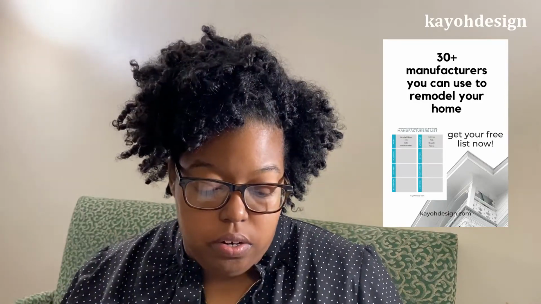I'm just going to toss out some of the names of the manufacturers included on this list. We have Benjamin Moore for paint, Shaw for flooring, Pella for windows, Craftmade for kitchen, Wilson Art for countertops, American Standard for bathroom, and GE for lighting, and there's over 30 manufacturers on this list.